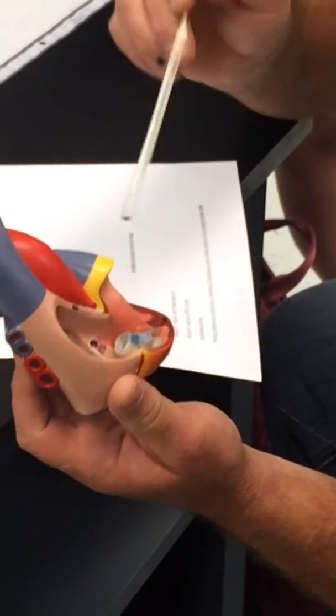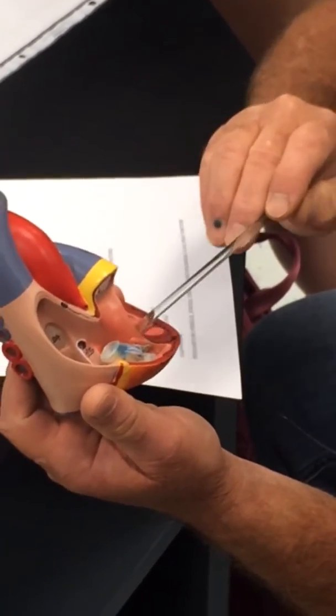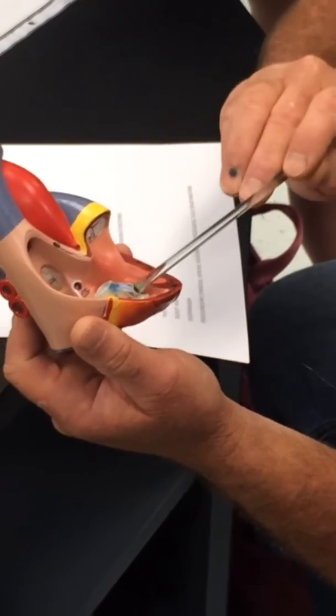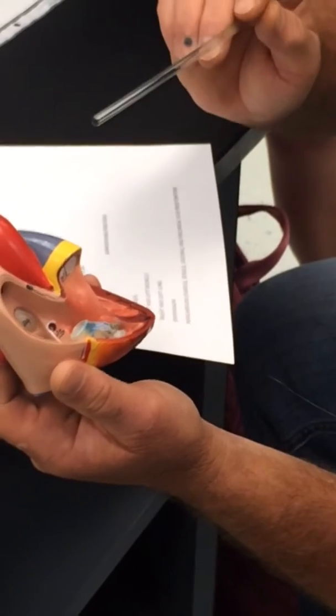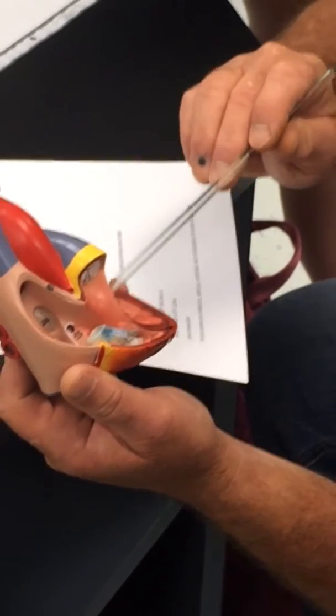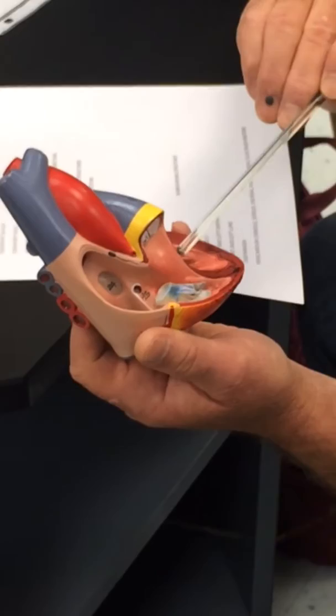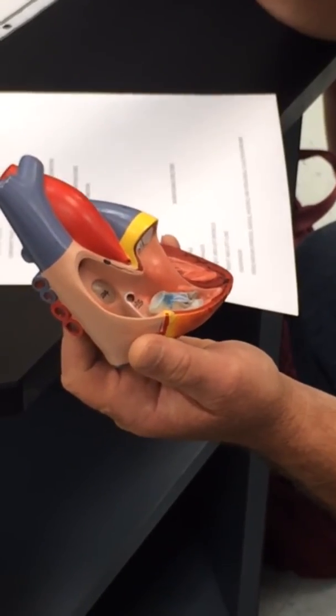There's also the coronary sinus opening. Trabeculae carneae is the muscle of the ventricles. Chordae tendineae hold on to the valves and prevent prolapse. The papillary muscles hold on to the chordae tendineae, which hold on to the valves, which prevent prolapse. The interventricular septum is the separation between the ventricles.